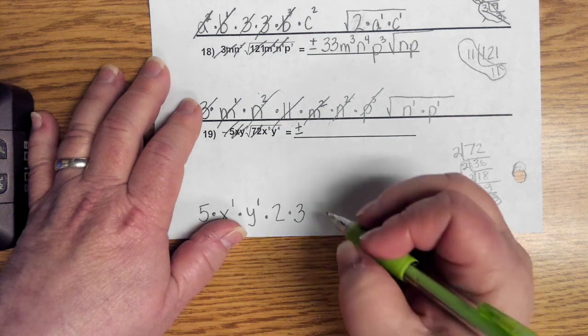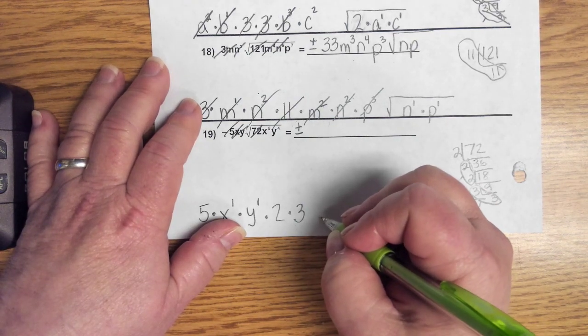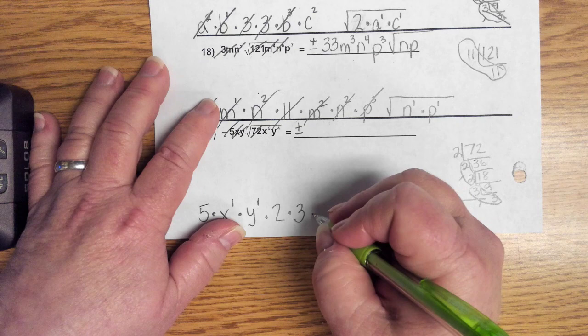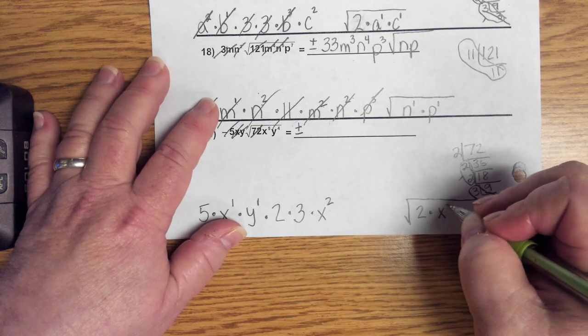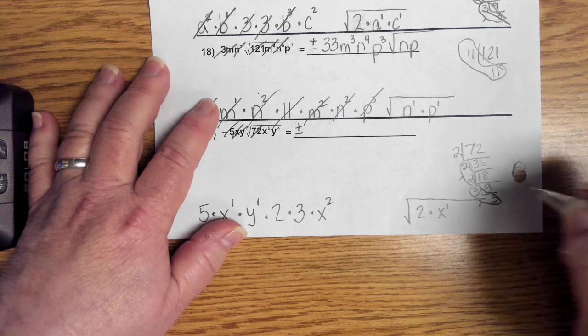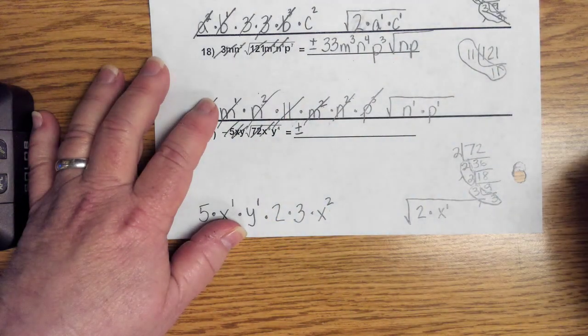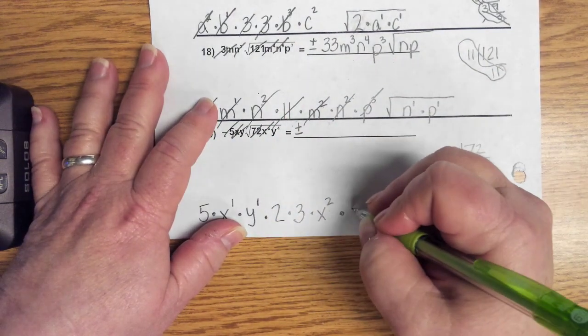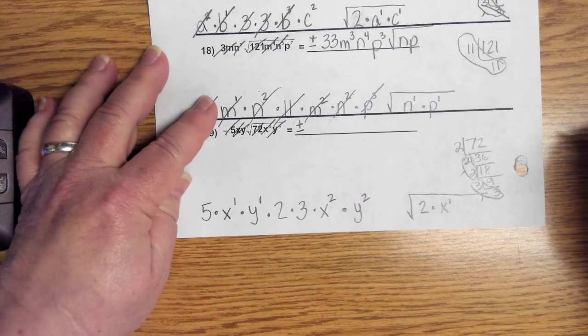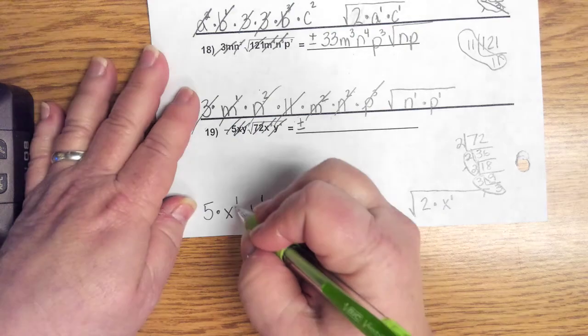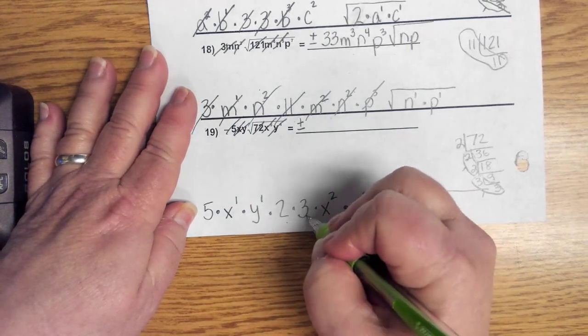X to the 5th. 2 goes into 5 2.5 times, so I can pull x squared and leave an x in. Done my x's. 4 divided by 2 is y squared. No y's left in. Now I need to clean it up. 5 times 2 times 3.